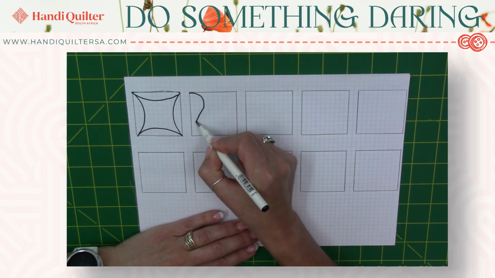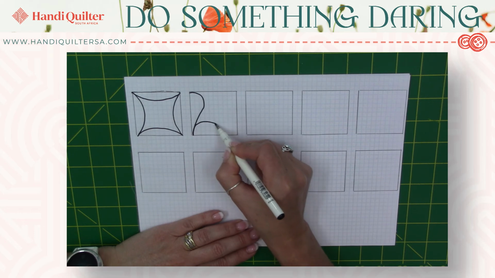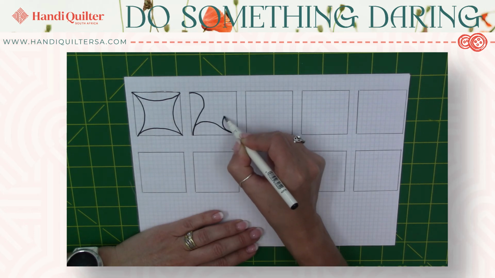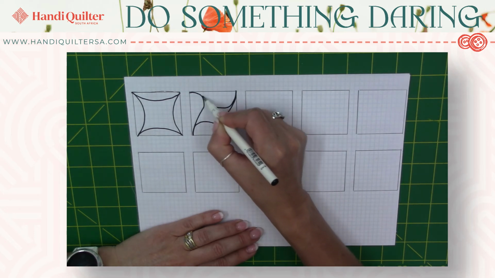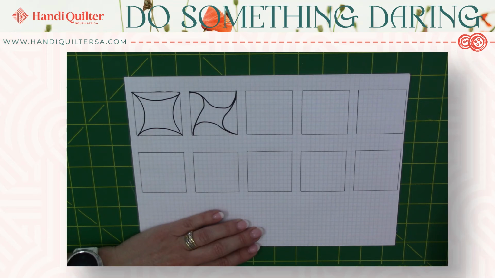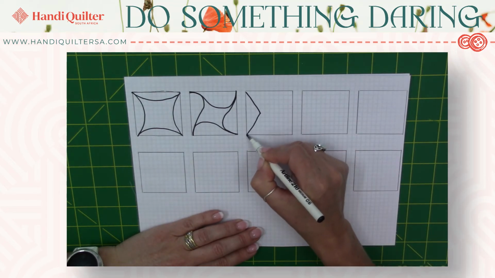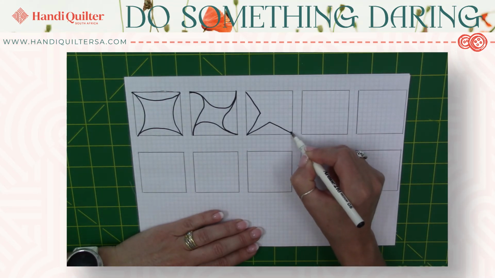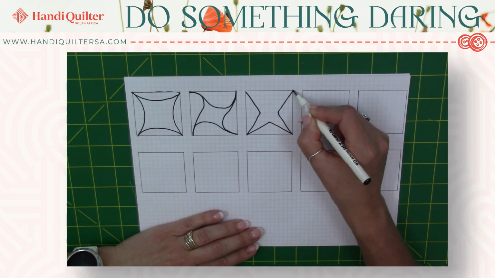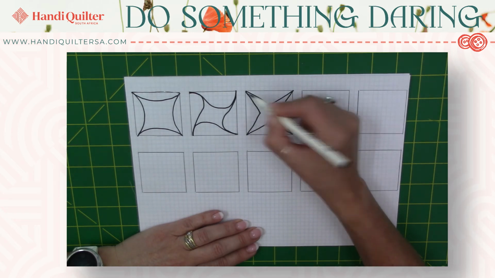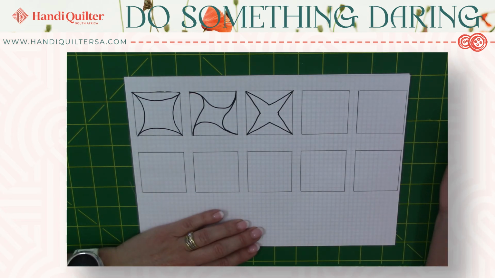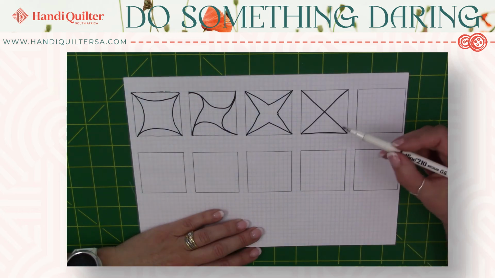I like this one as well, where you do an asymmetric kind of curve, fat to thin, fat to thin. That one also gives you a nice effect. Or you can do kind of a star effect. You can mark points on these if you want to, or you can just eyeball it. It doesn't have to be precise, and it doesn't even have to be done with a ruler. These ones so far, you can do all of them freehand.